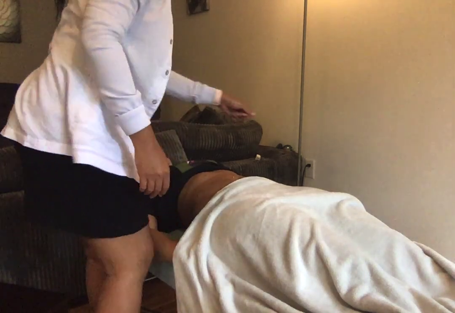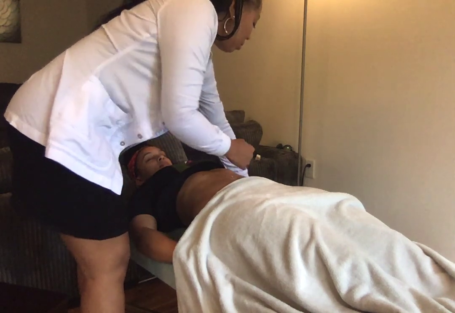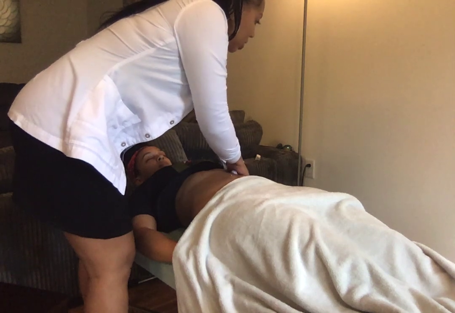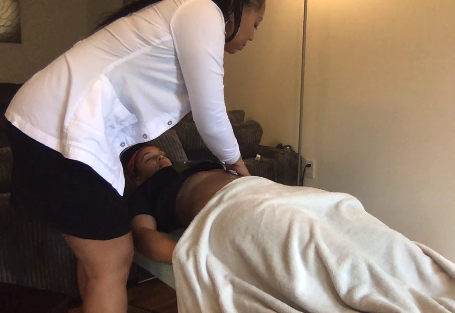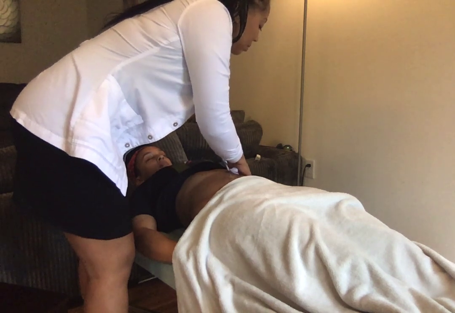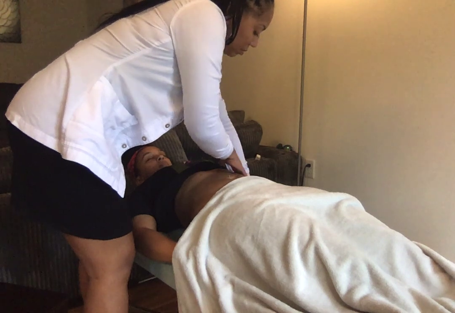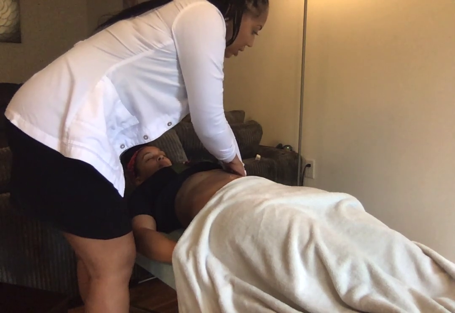Now I'm going to palpate the spleen. I'm going to place my left hand under her body, and I'm going to palpate right by the left costal margin, right near the left upper quadrant. Take a deep breath.